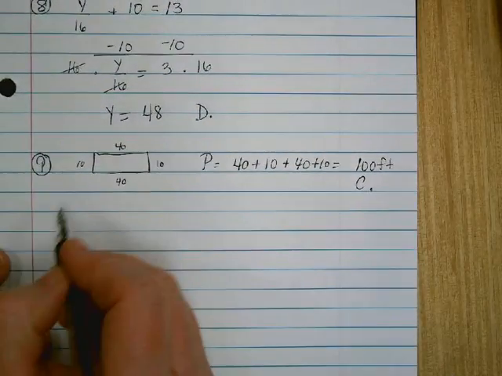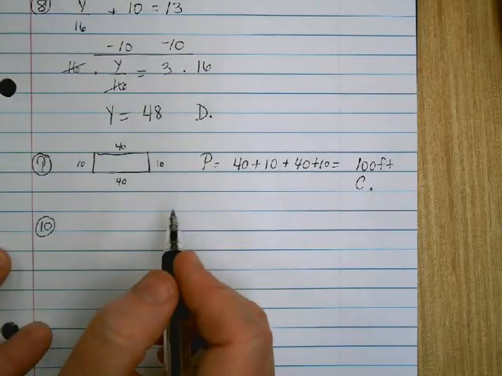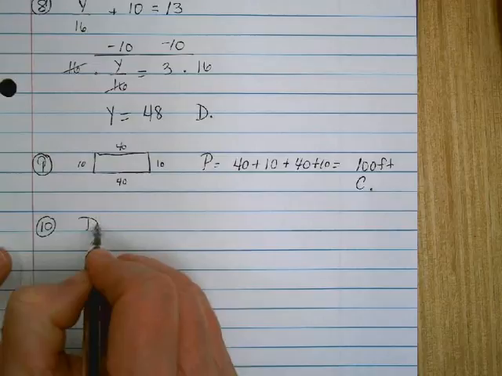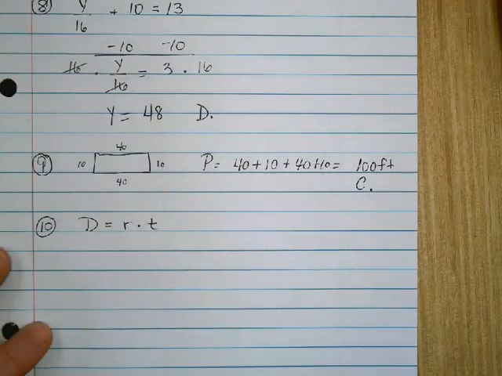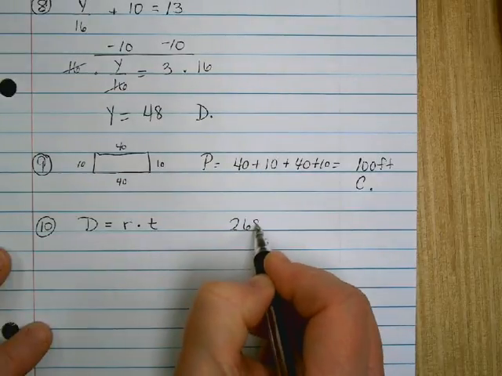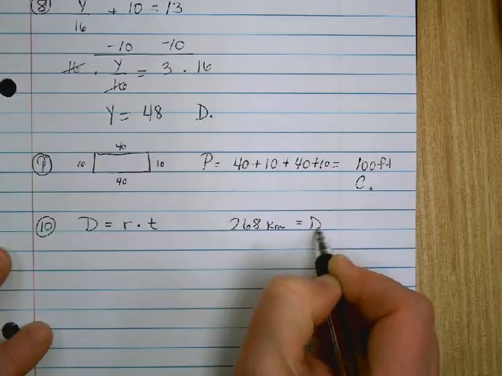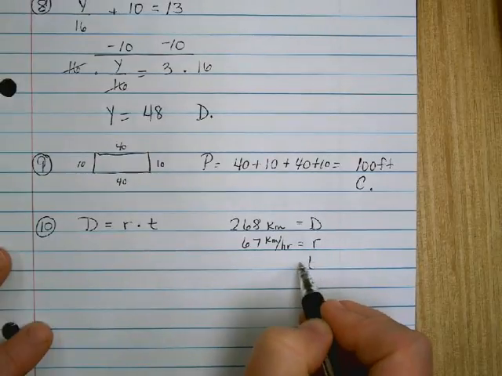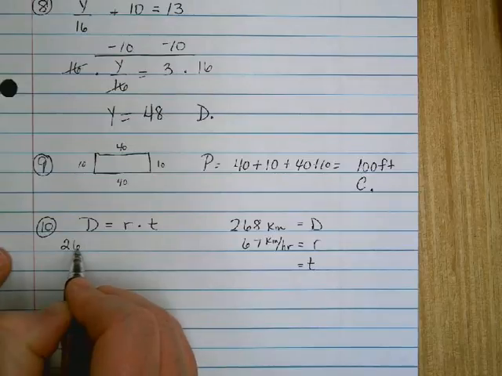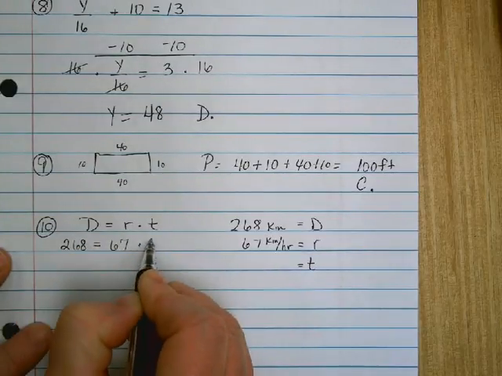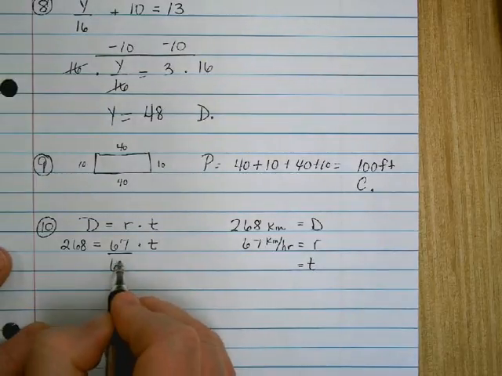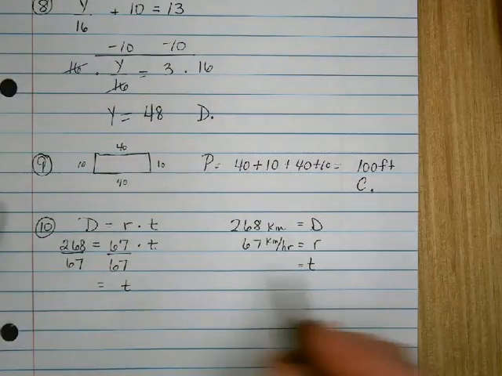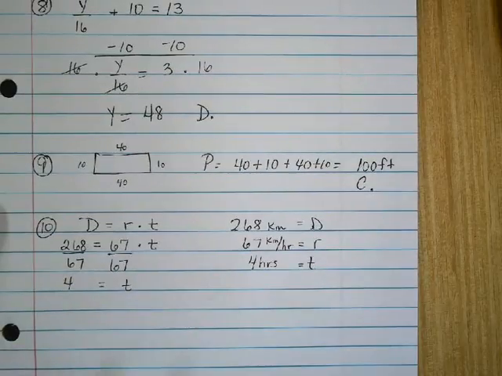10 says Jay drove 268 kilometers at an average rate of 67 kilometers per hour. How long did his trip take? Distance is equal to rate times time. And these are the things they told me. He drove 268 kilometers. That is the distance. He drove 67 kilometers per hour. That is the rate. And T is the one I'm looking for. So I'm going to plug these in. 268 is equal to 67 times T. Then you just solve. And T equals 4. So it's 4 hours. Answer choice B.